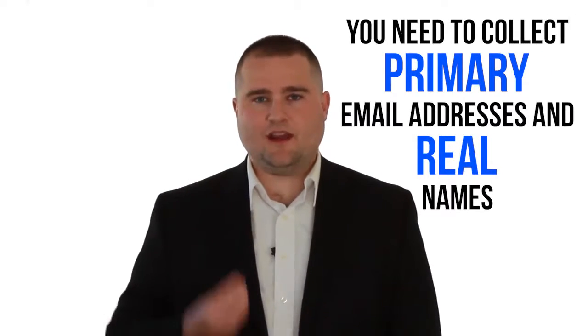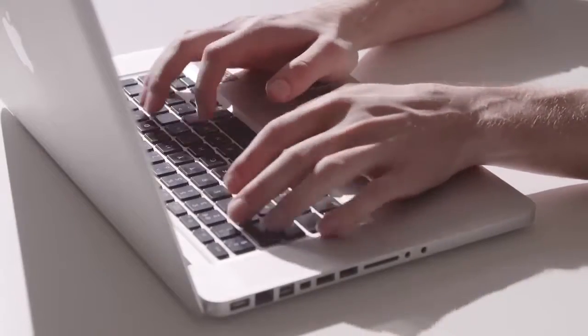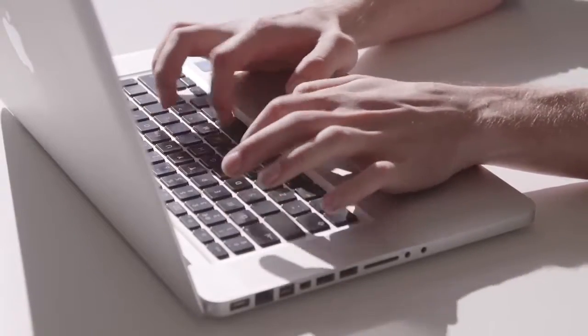barely ever checked. And you're probably not even collecting names because some guru a couple years ago told everybody to remove the name field from your opt-in form to boost conversion rates by 5%. Listen, you need to be collecting primary, real email addresses and real names. So in my search for a solution, I came across one product that could grab that golden information, the primary email address and the real name.